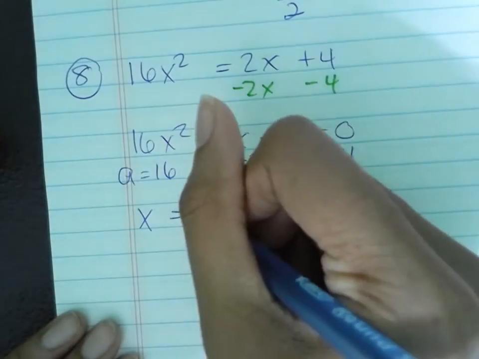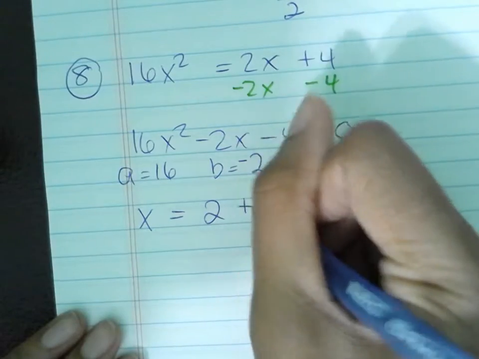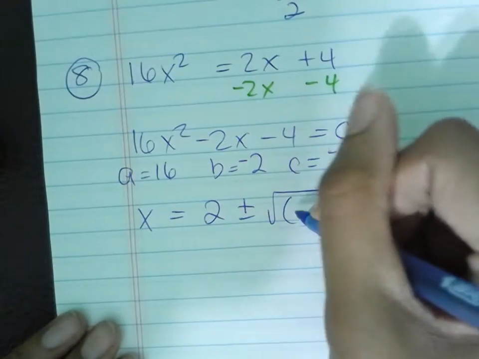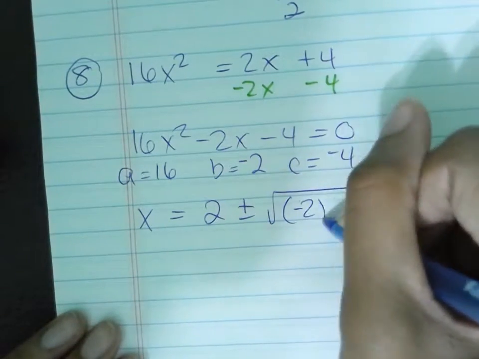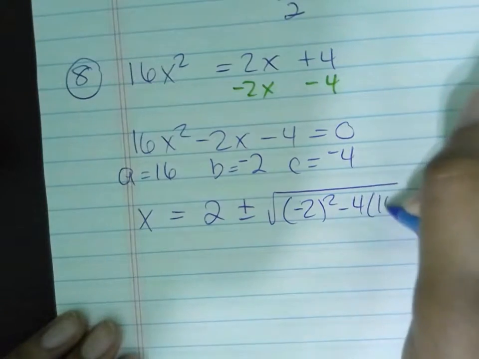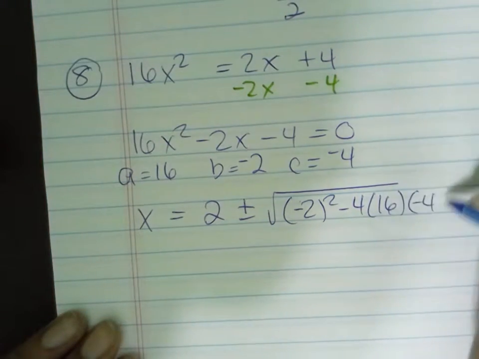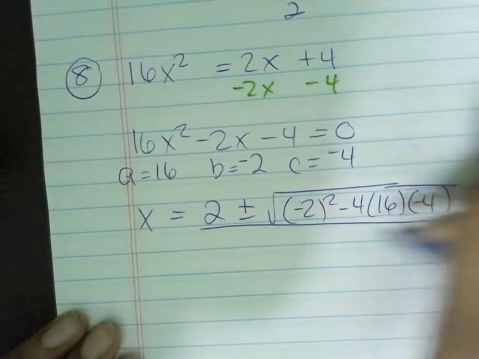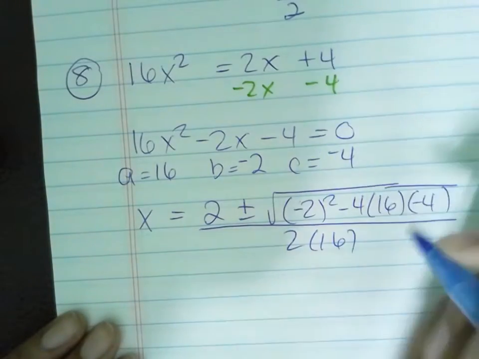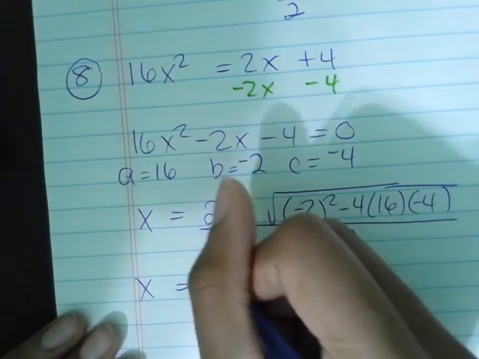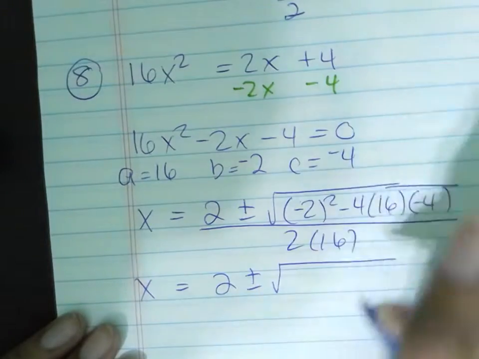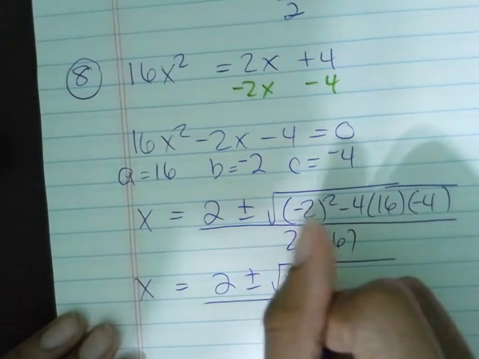Opposite B, so minus radical B squared minus 4AC all over 2A. Oh, this one's going to be interesting. All right, so here we have 2 plus and minus, whatever is the square root, and then 2 times 16 is 32.